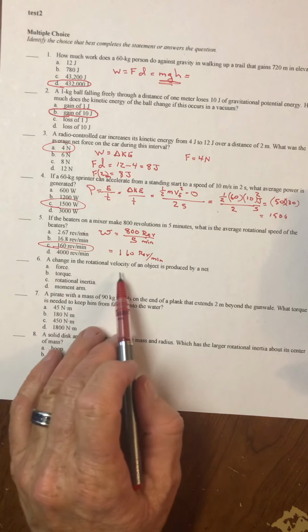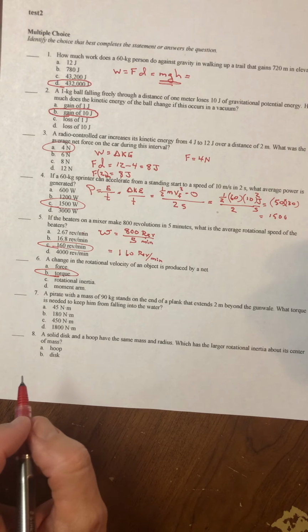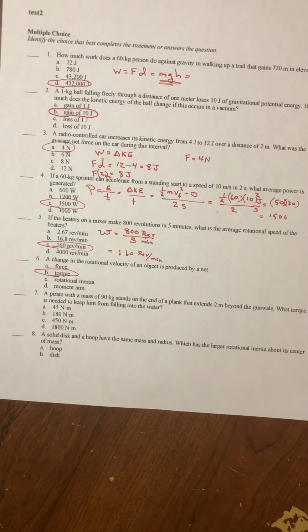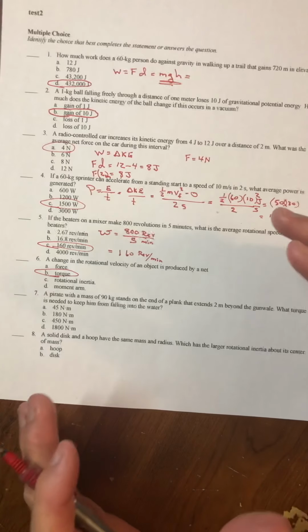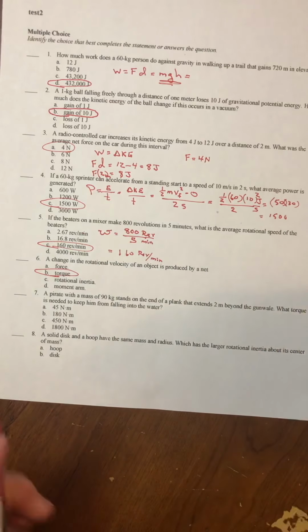A change in the rotational velocity of an object is produced by a net... And then this is the idea of torque. Again, perhaps you remember me saying many times that rotational motion is harder than translational motion, but there's a lot of parallelism, so hopefully you saw those parallelisms.